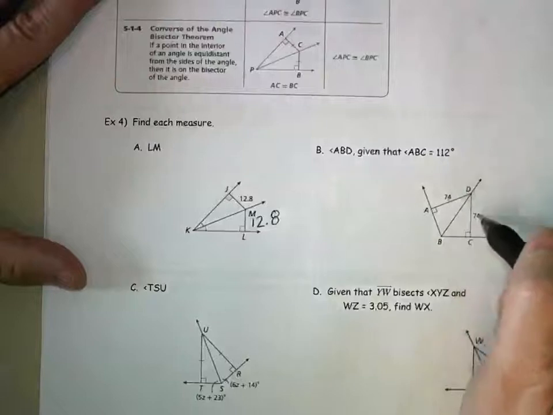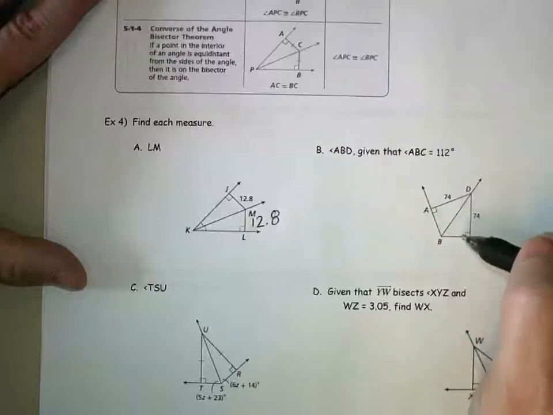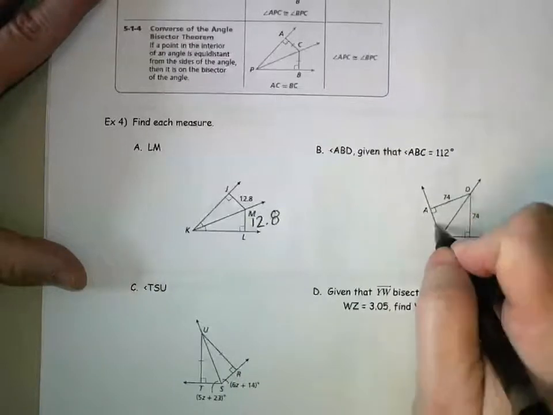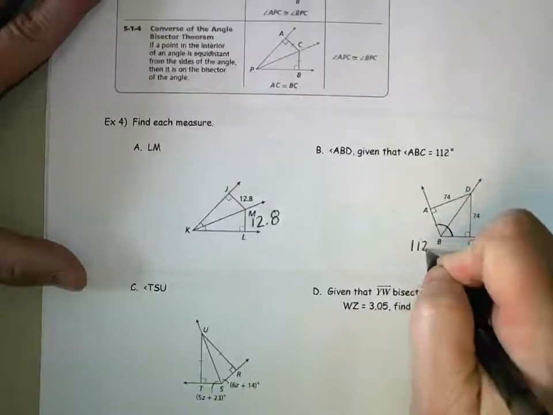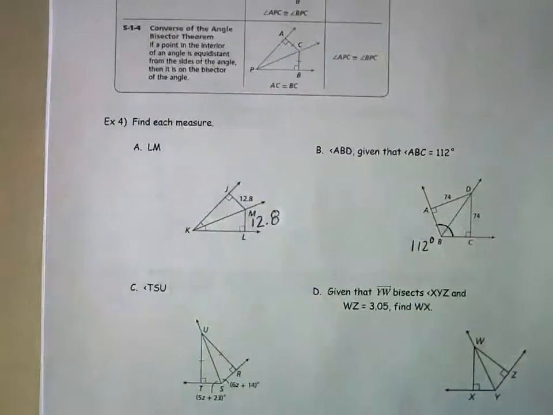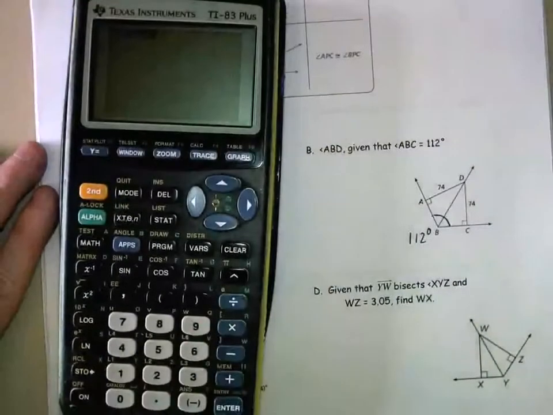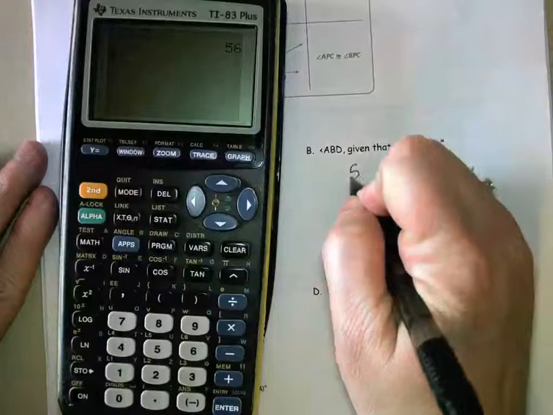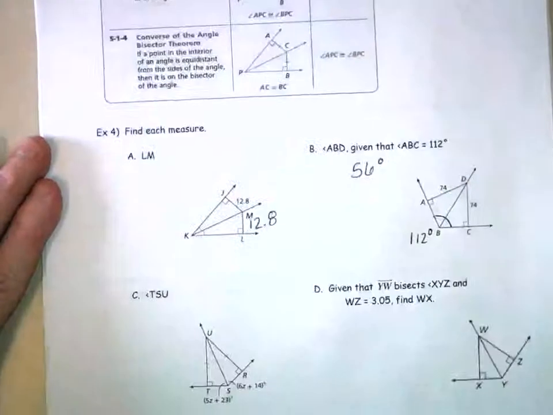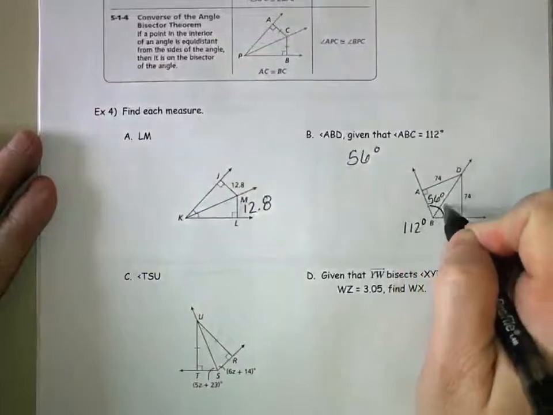Example B, since these segments are equal, we know that these angles are equal. This whole angle is 112 degrees. So to figure out how big ABD is, we would divide that by 2. Alright, I'm going to use my calculator just to be sure. And that angle is 56 degrees.